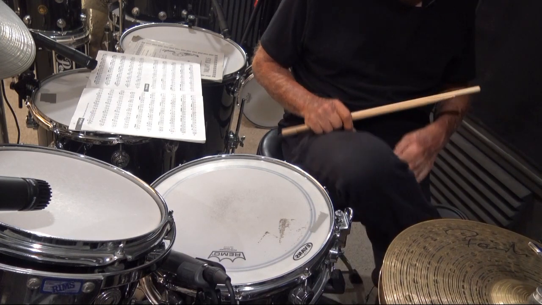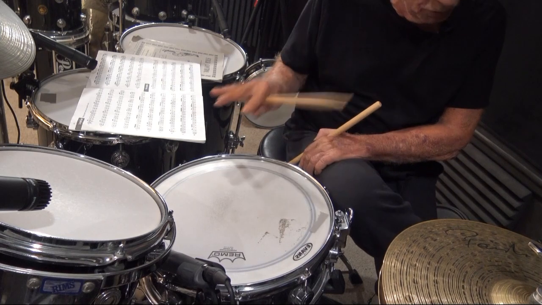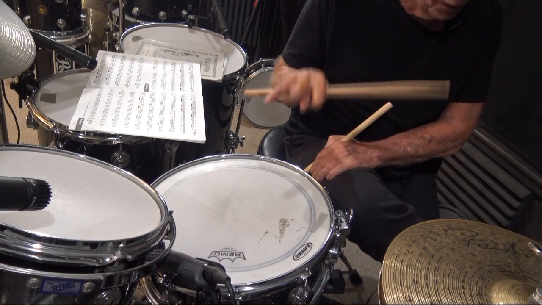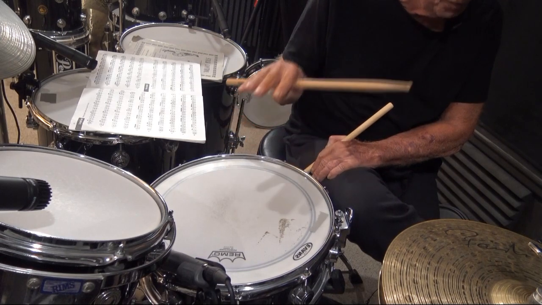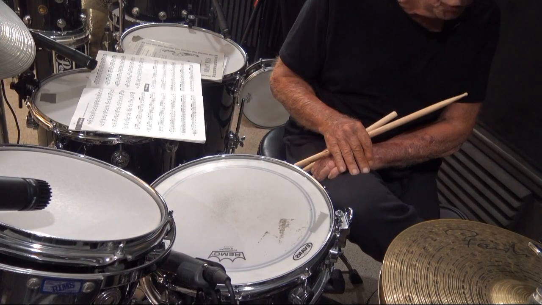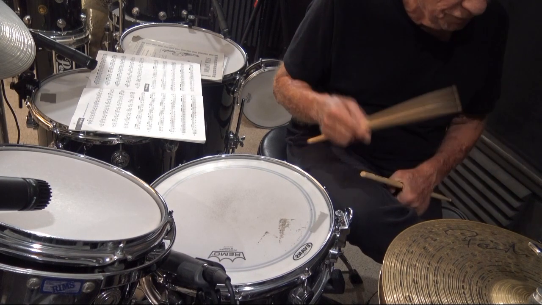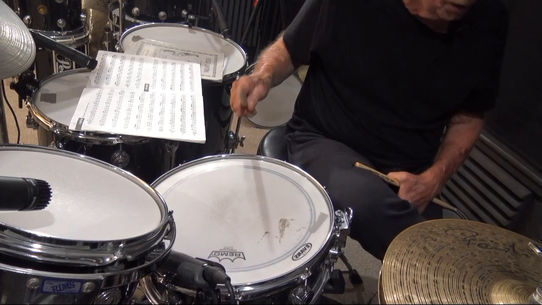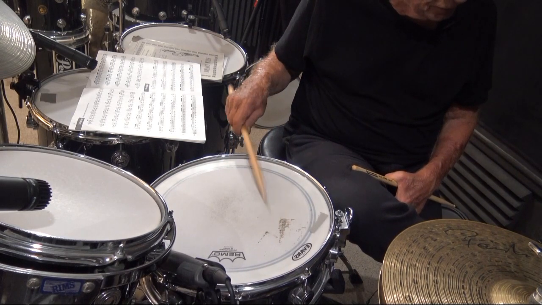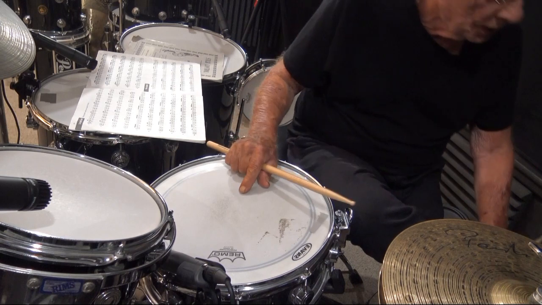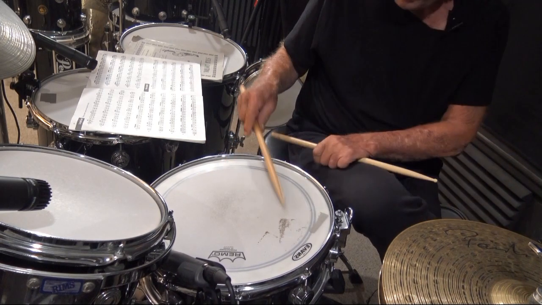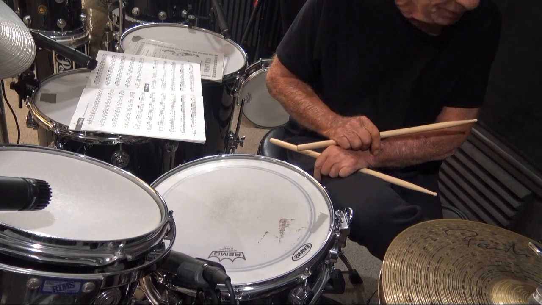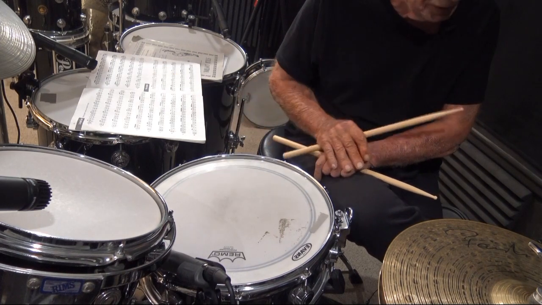Okay. Now, we're going to do a couple different things with this, but let's go back to the triplets. I only want to do this page interpreting the 16th note triplet. So if I look at line 1, it should be 1 and 2 and 3 and 4 and, is that the same thing, Robert? 1 and 2 and 3 and 4 and. I hate it when they change the pages like that.